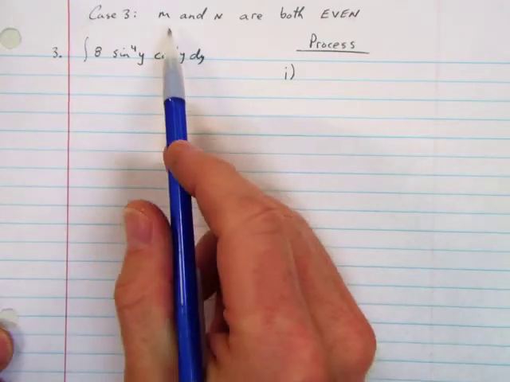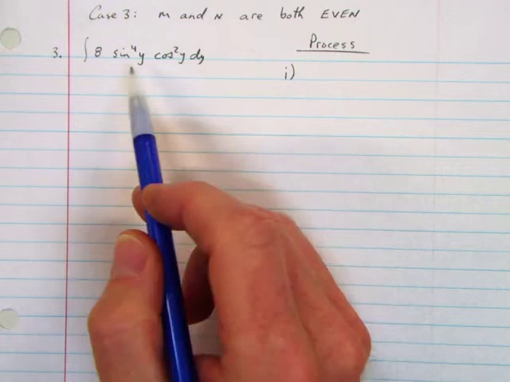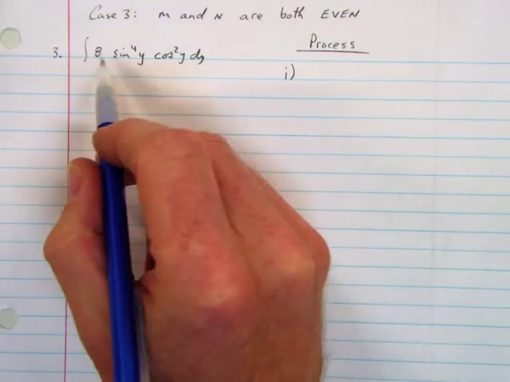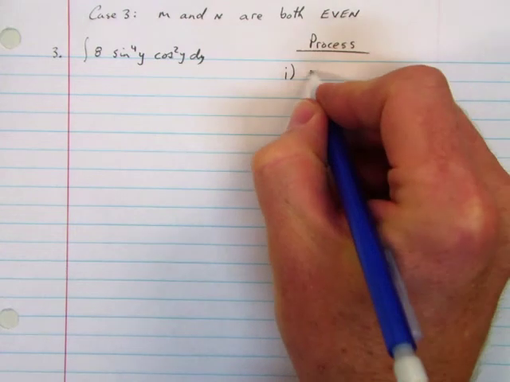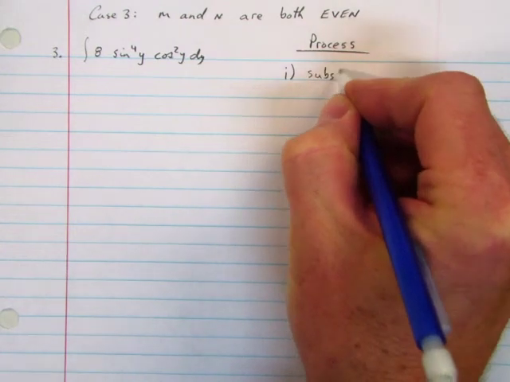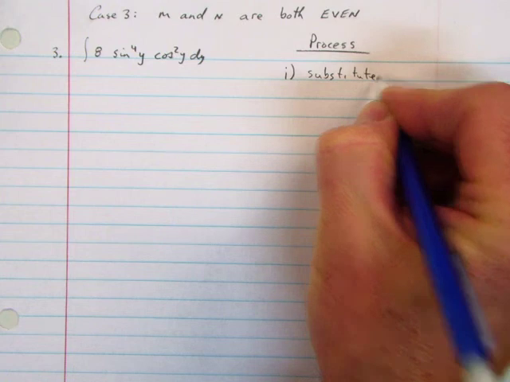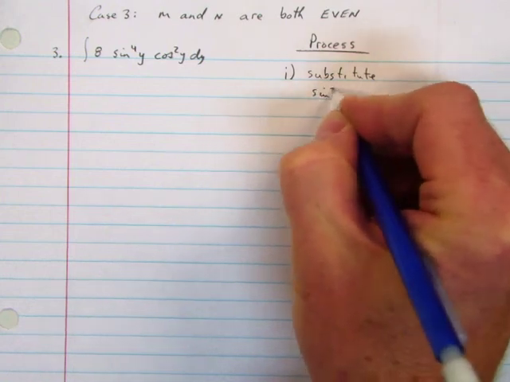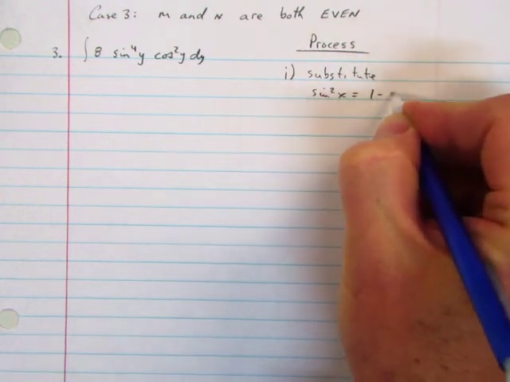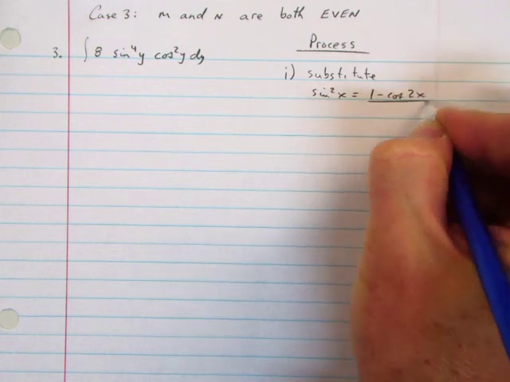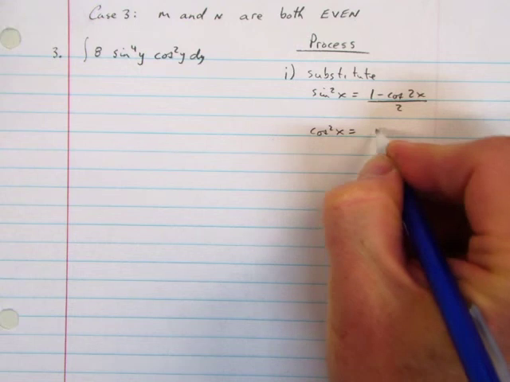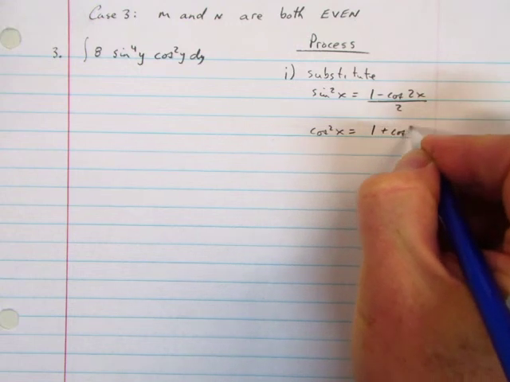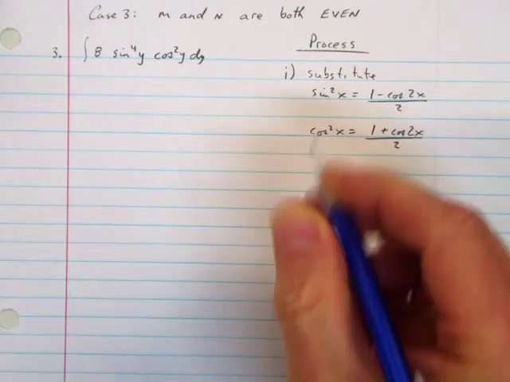The third case is m and n are both even. So that we have 8 sine to the fourth y cosine squared of y dy. What we're going to do this time is make two substitutions. We are going to substitute sine squared x equals 1 minus cosine 2x over 2, as well as cosine squared x equals 1 plus cosine 2x over 2.